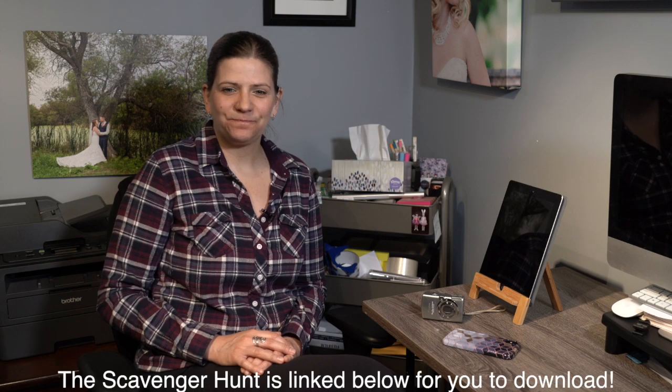Now, you can take the entire week to do the scavenger hunt if you like, or if you want to make it even more exciting, you can try doing it in one day. It might be a little tricky, but it might be also a lot of fun. Now, when you're done with the scavenger hunt, you can submit as many photos as you like for the weekly slideshow. I'm going to take all the scavenger hunt photos and put them together like I've been doing for the past assignments.